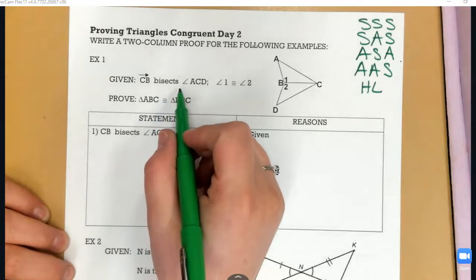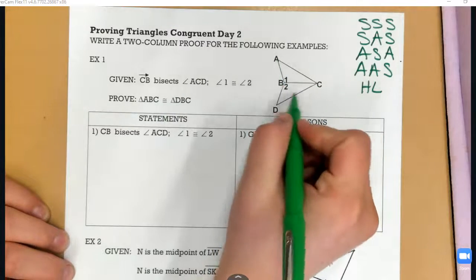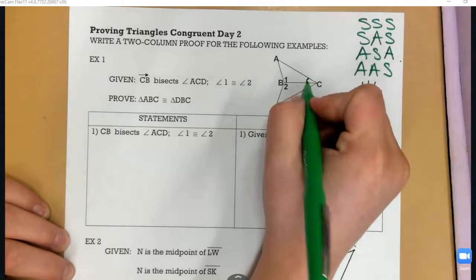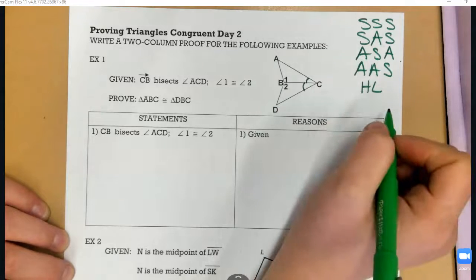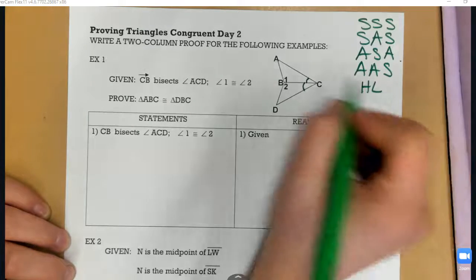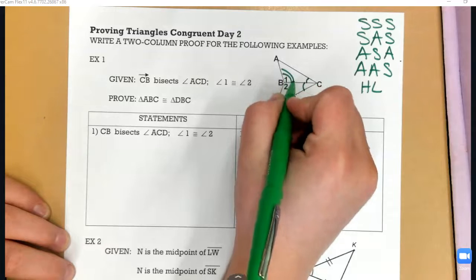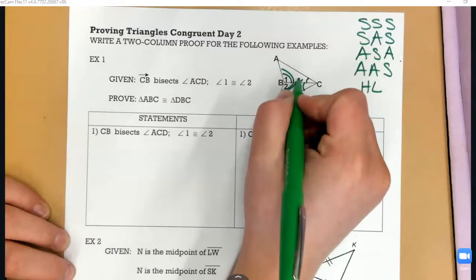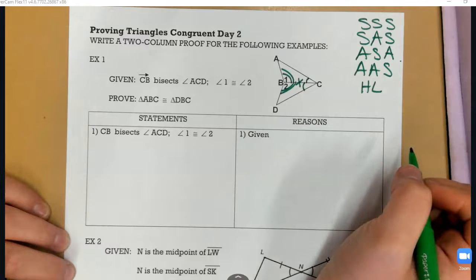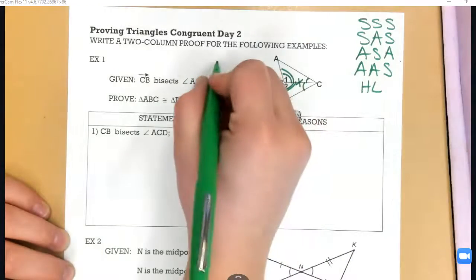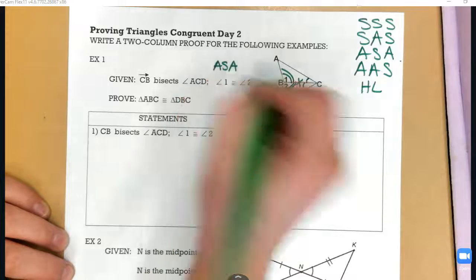CB bisects angle ACD, that is this angle here, and if an angle is bisected, that means it's split into two congruent angles. So ACB is going to be congruent to DCB. Then I'm also told angle 1 is congruent to angle 2. And they share this side BC, which means it's going to be congruent to itself by the reflexive property. So I'm going to use angle, side, angle for this proof.